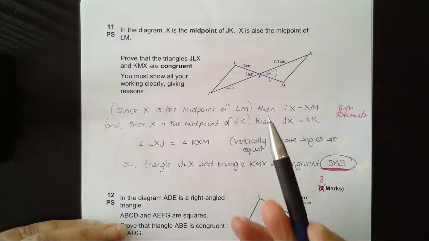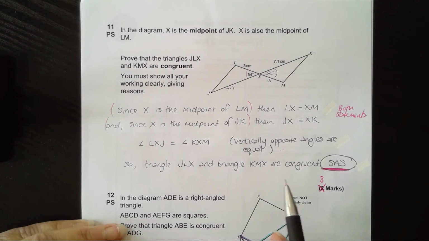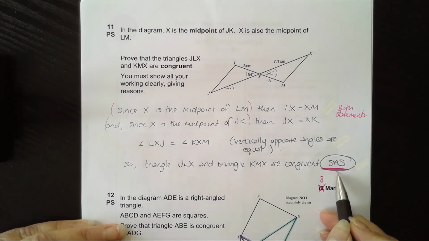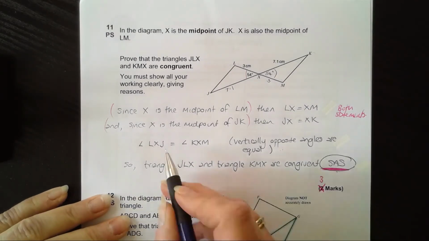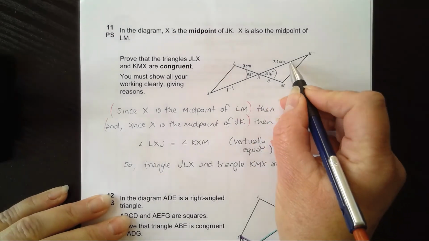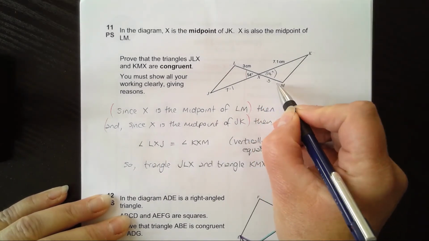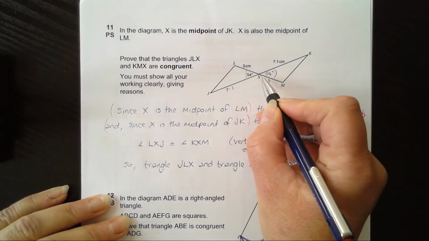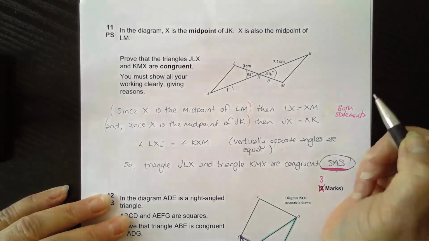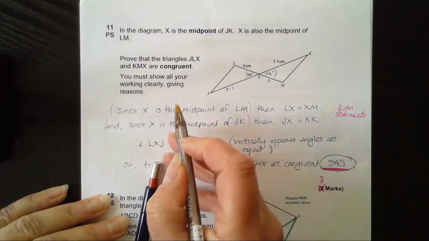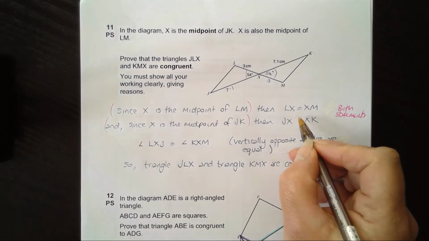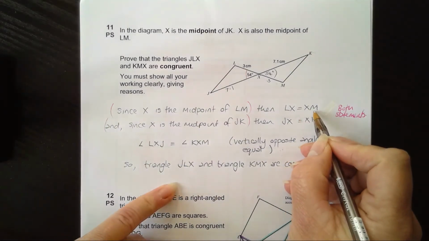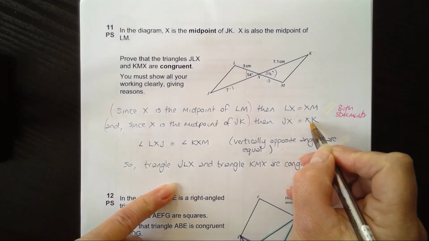So if I'm proving congruency, ultimately I want one of these three-letter abbreviations at the end as my final reason. It's fairly obvious which one this is going to be, because I've got that side, and the angle in between are the same on each triangle. So I need to state that LX is equal to XM and JX is equal to XK.